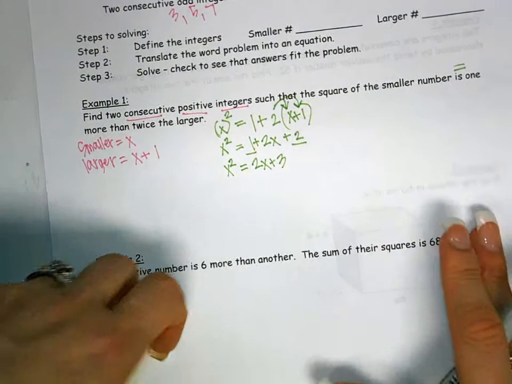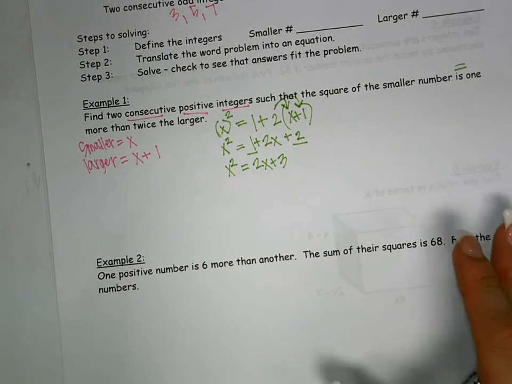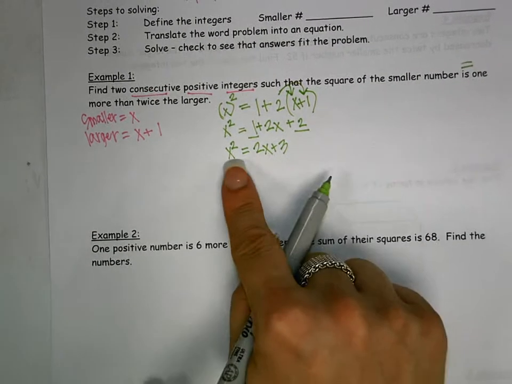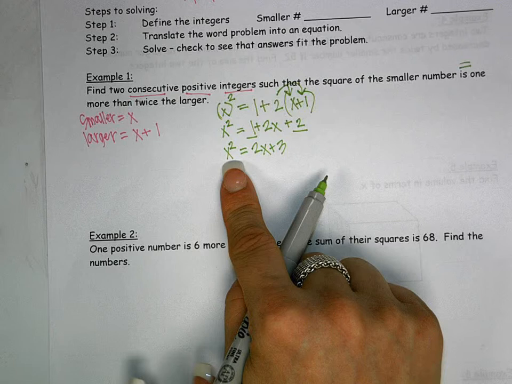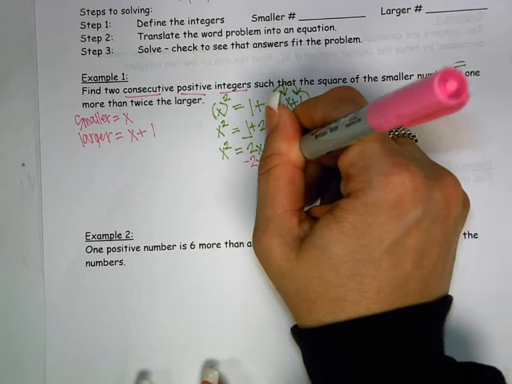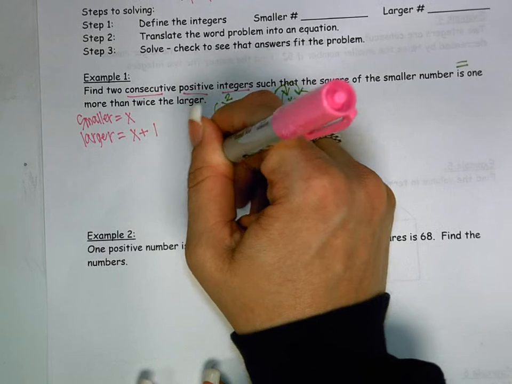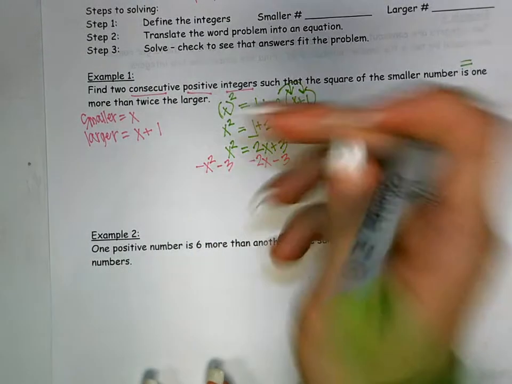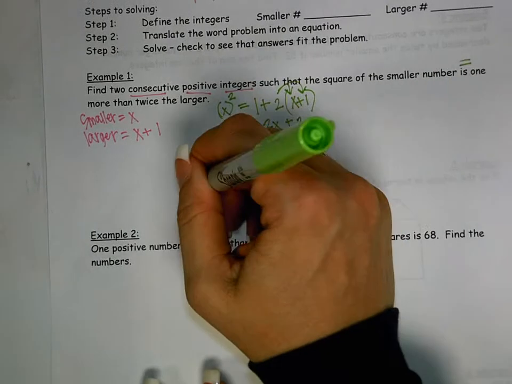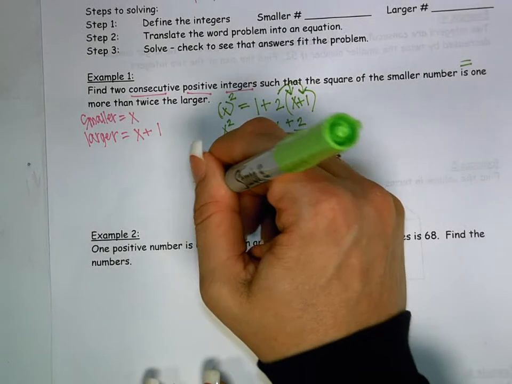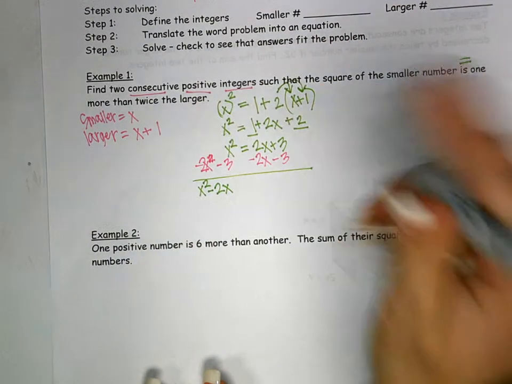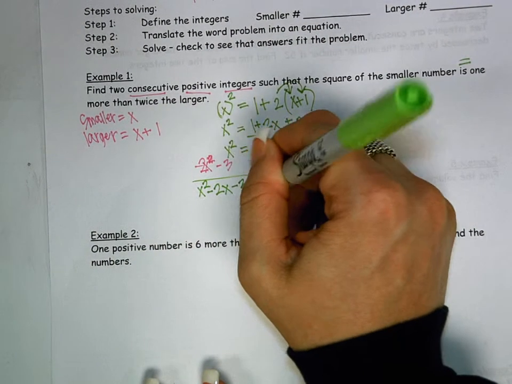How am I going to solve here? What do I want? I want everything on one side. Should I move it to the left or the right? To the left. We always want to move it so the biggest exponent number is positive. Okay, so here we're going to move these. So subtract 2x and subtract 3. Do that from both sides. Okay, when we subtract those, write these in descending order. So the biggest exponent number first. So x squared minus 2x, minus 3 equals 0.